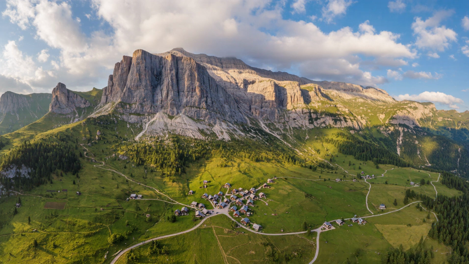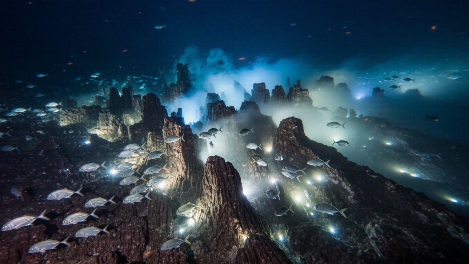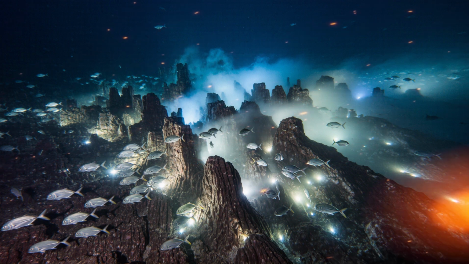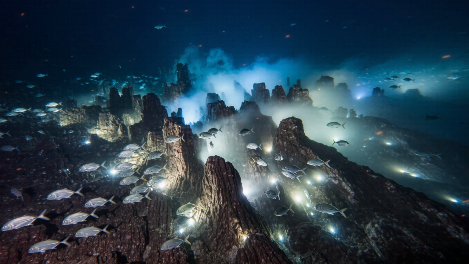On the other hand, the oceanic crust is thinner and denser, made mostly of basalt, a dark volcanic rock. The oceanic crust lies beneath the oceans, forming the seafloor. It's much thinner than continental crust, only about 3 to 5 miles thick. Although it's not as visible to us, it plays an equally important role in shaping the Earth. Oceanic crust is constantly being created and destroyed through a process known as subduction, which occurs when one tectonic plate slides beneath another.